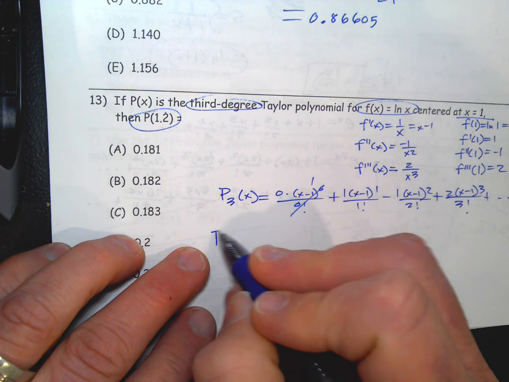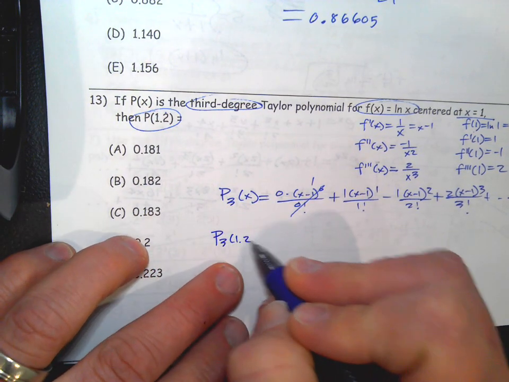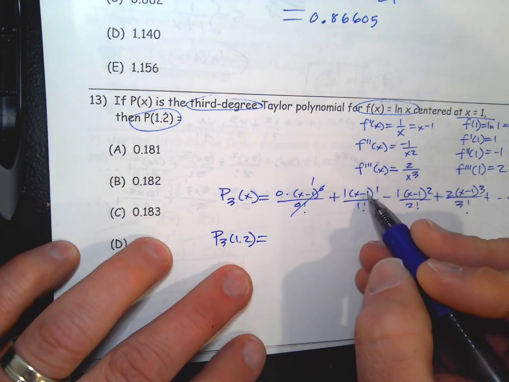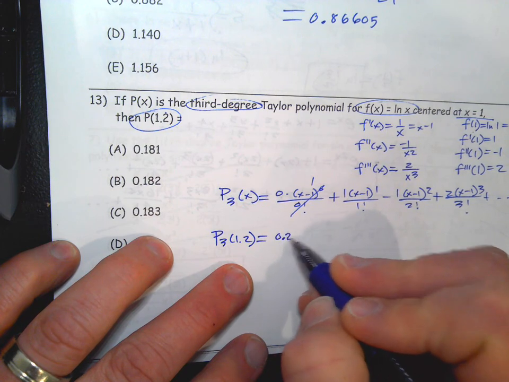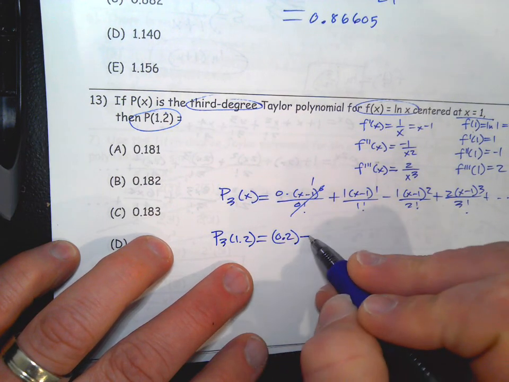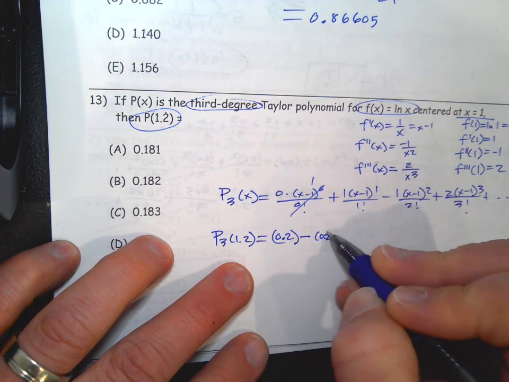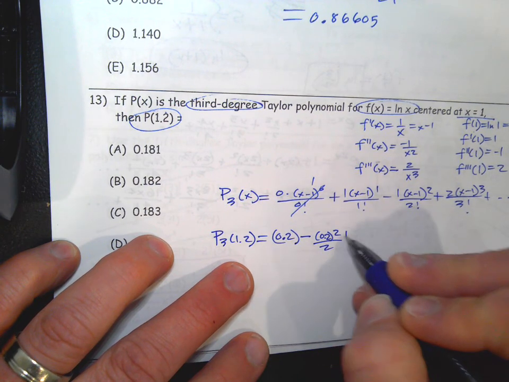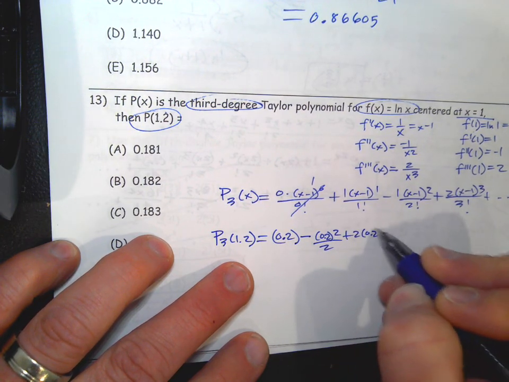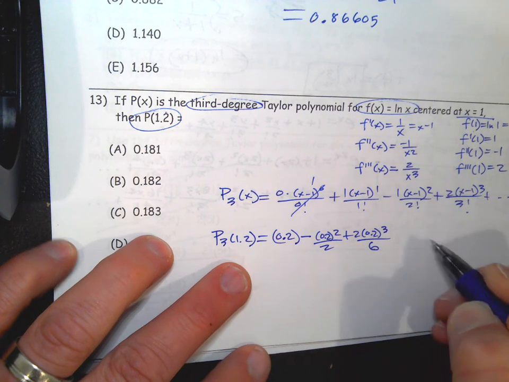So we're going to plug 1.2 into it. And that's going to be 0.2 minus 0.2 squared over 2 plus 2 times 0.2 cubed over 6.